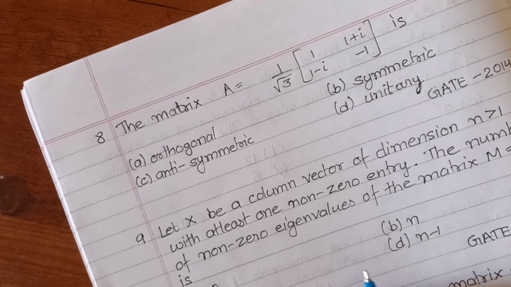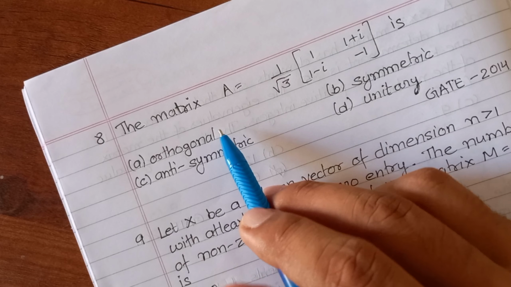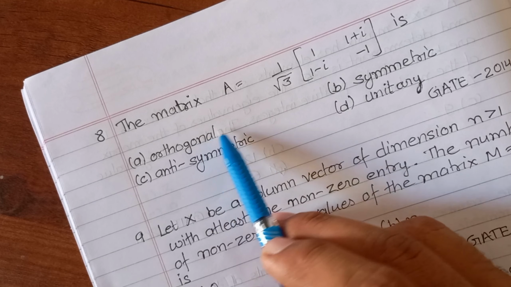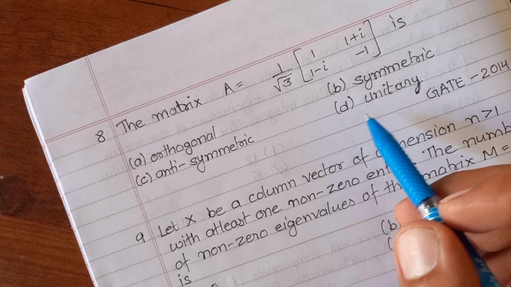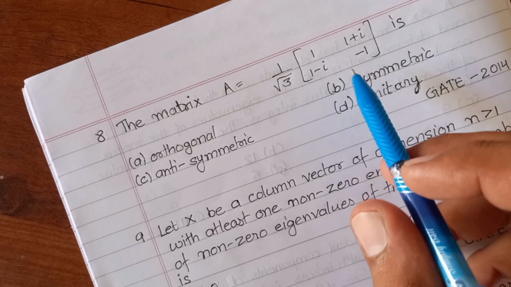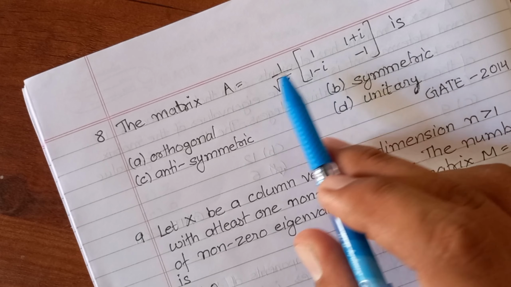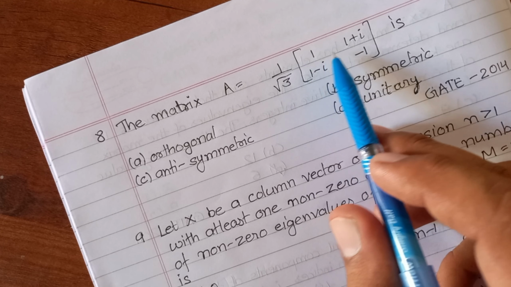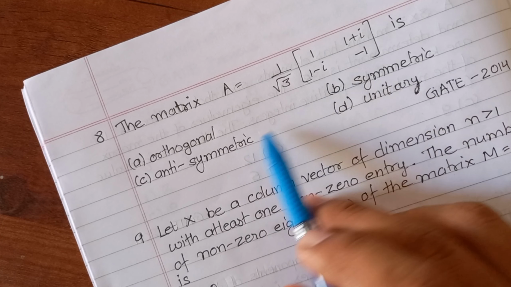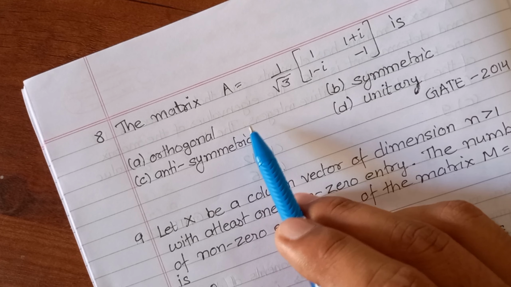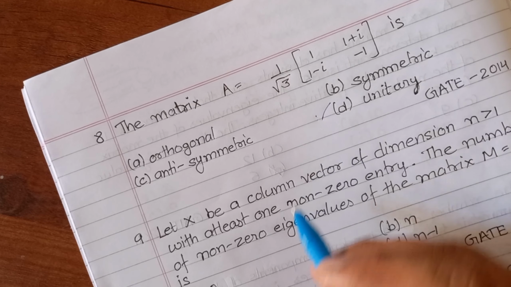The next question is that you are given a matrix A, and you have to find whether it is orthogonal, symmetric, antisymmetric, or unitary. This is a very straightforward, very trivial question: this is a matrix over the field of complex numbers, and the orthogonal, symmetric, and antisymmetric matrices are defined over the field of real numbers. So the only correct option is option D.